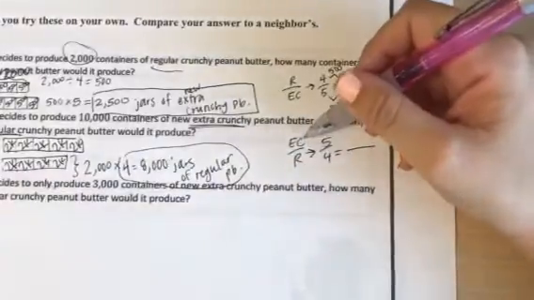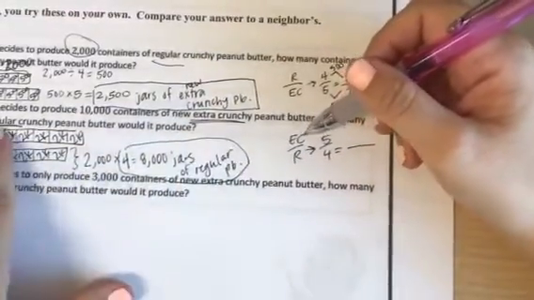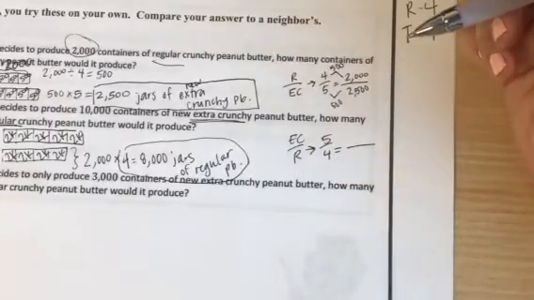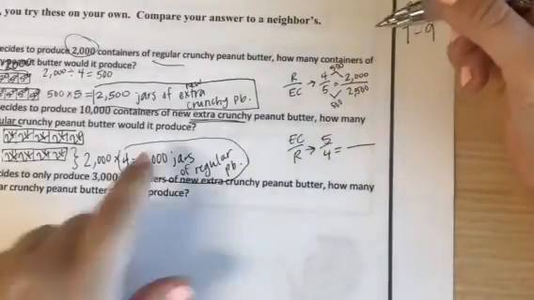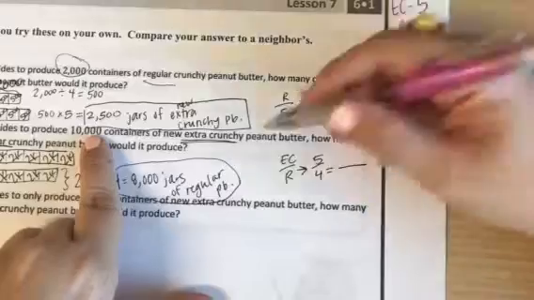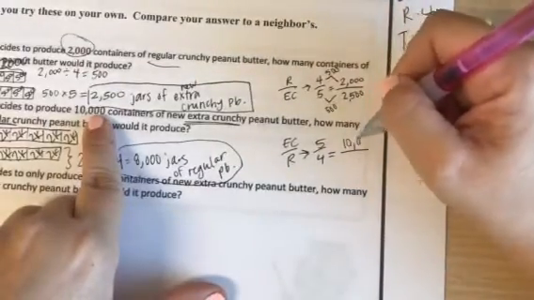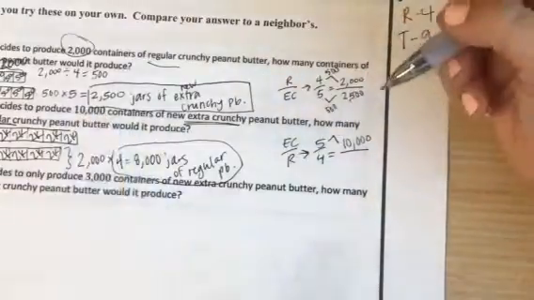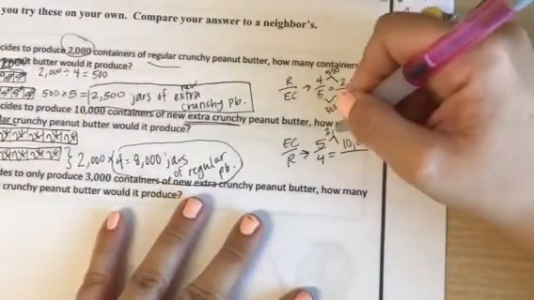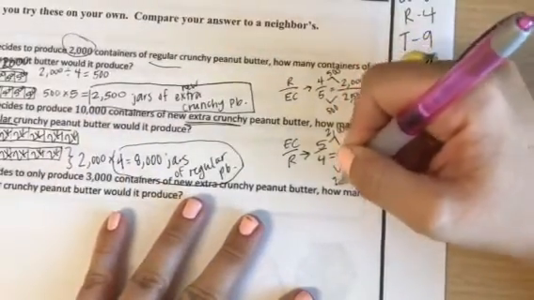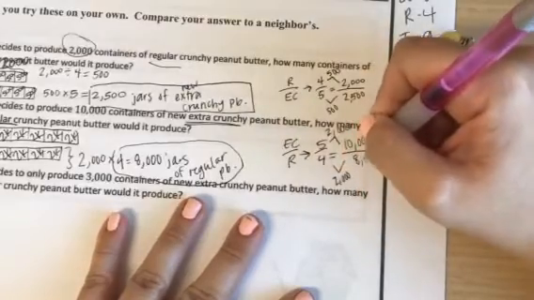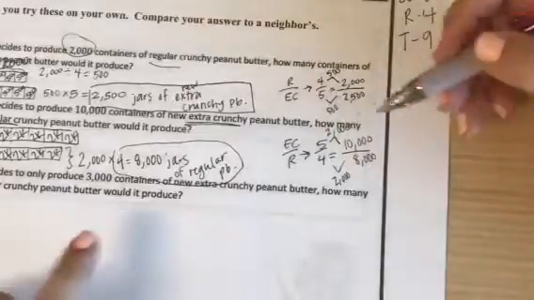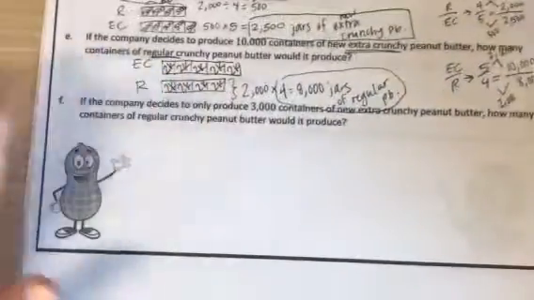Again, it's talking about extra crunchy to regular in this problem, which is 5/4. I know the number 10,000 for extra crunchy, so I can plug that in. I say what? 5 times what is 10,000, which is 2,000. So 4 times 2,000 is 8,000. Either way, I get the same answer.